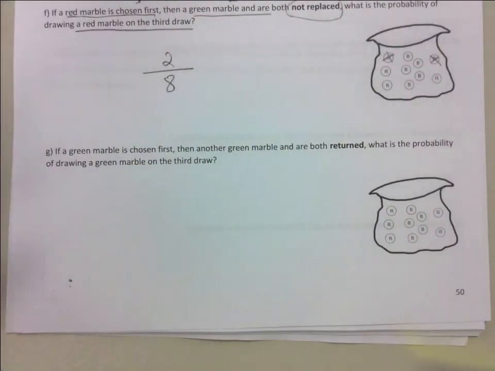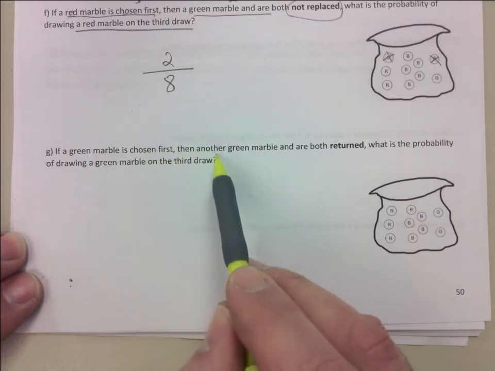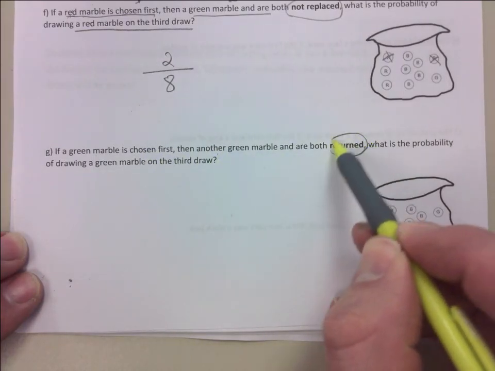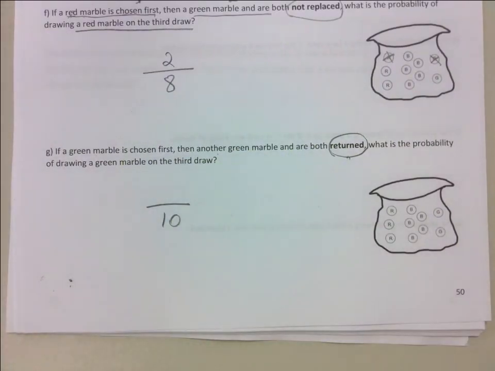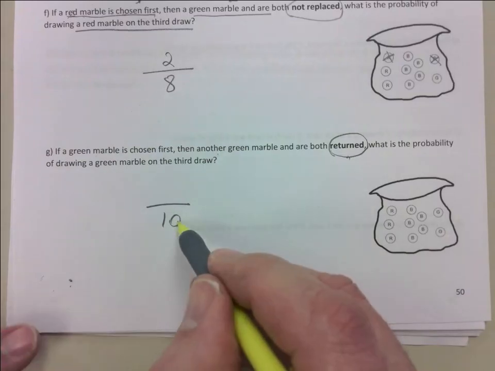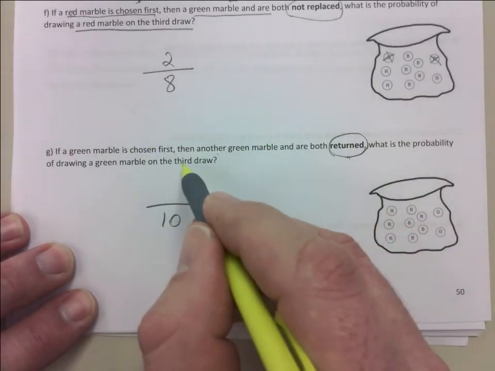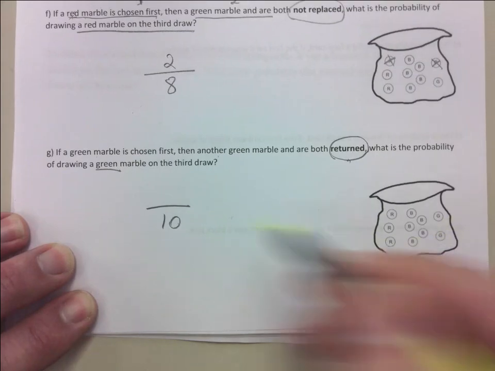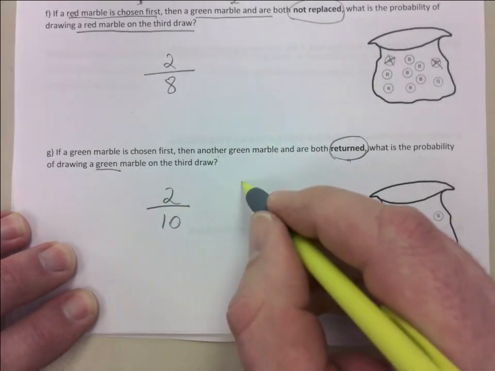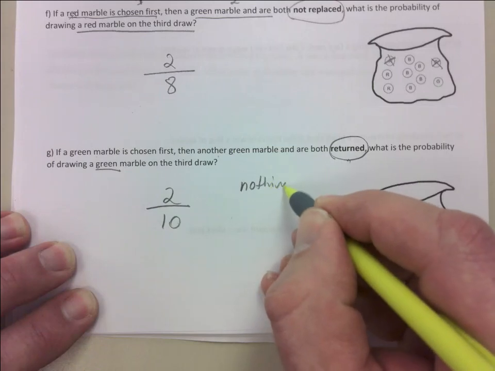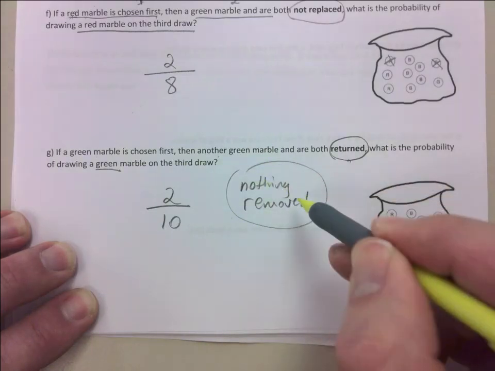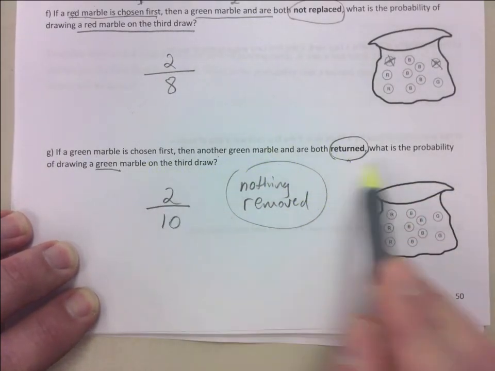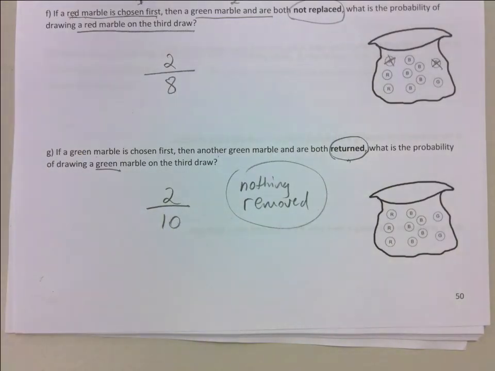What about the last one? A green one has been chosen, another green one, but they have been returned. Nothing changes, guys. It's almost like, why did you tell me about the first 2? I don't care. I still have 10. I want that green one, so there's 2, so it'll be 2 out of 10. Nothing removed, okay? Which is an example of independent events. These 3 that are being talked about, they're independent. They don't affect each other, okay?